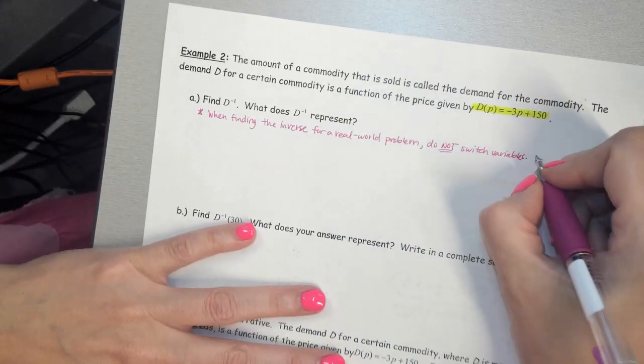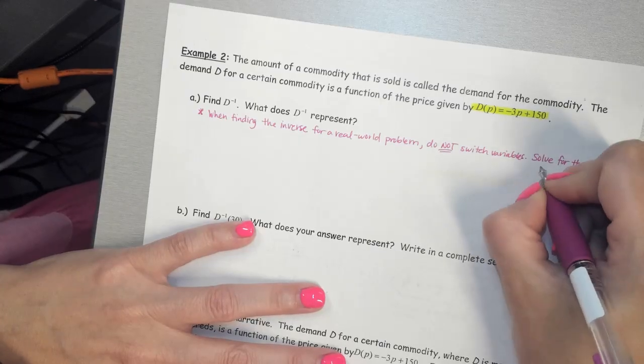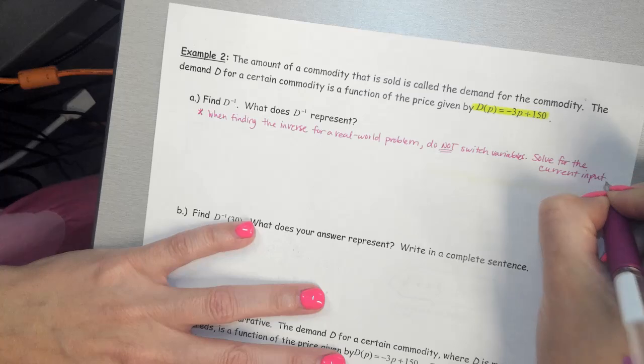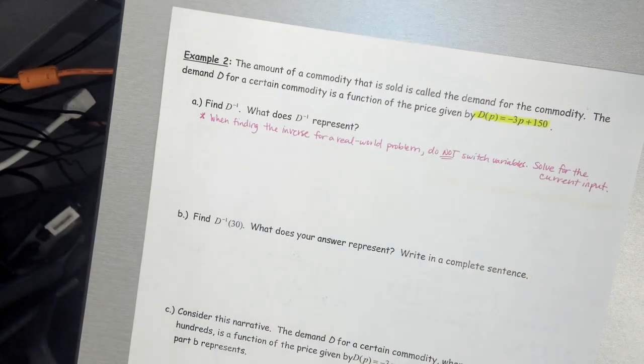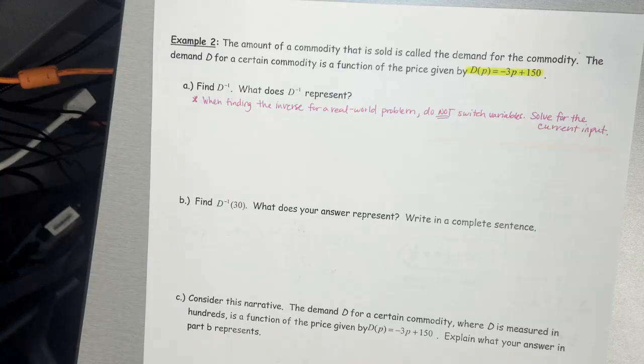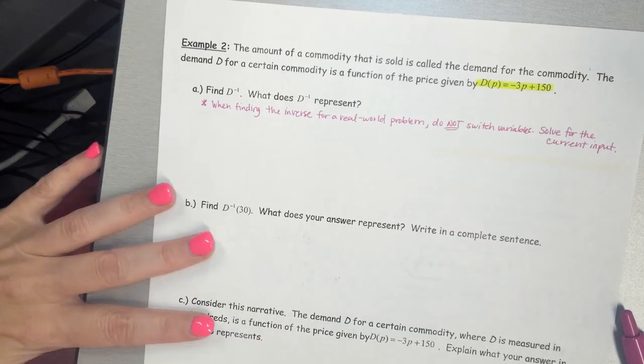Okay, you are going to solve for the current input. So if we look at this equation here, the current input is going to be P. So that's what we are going to solve for.